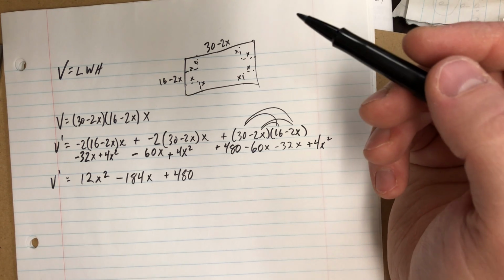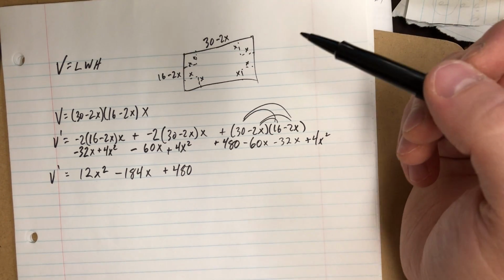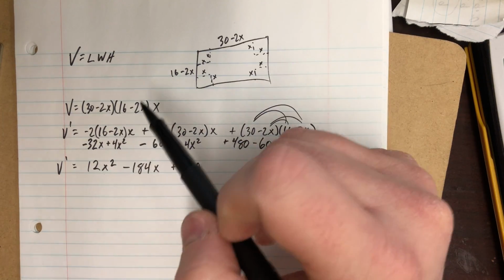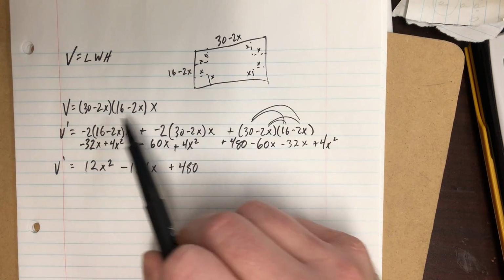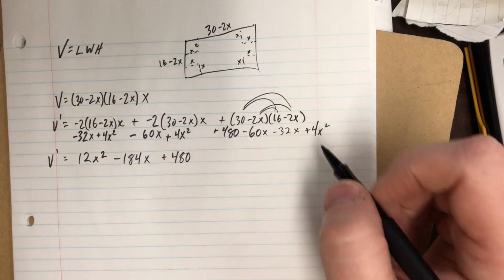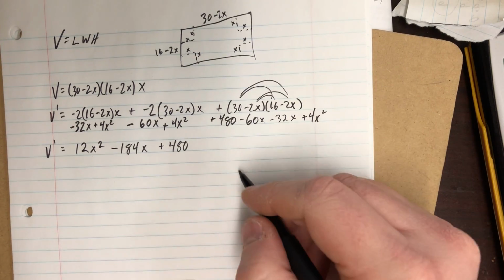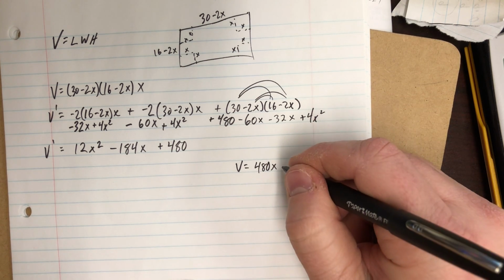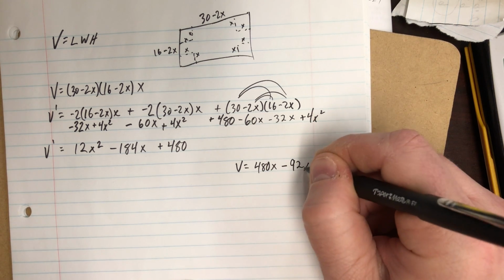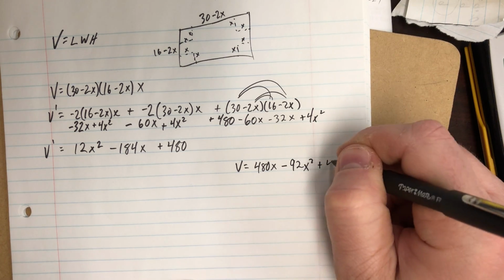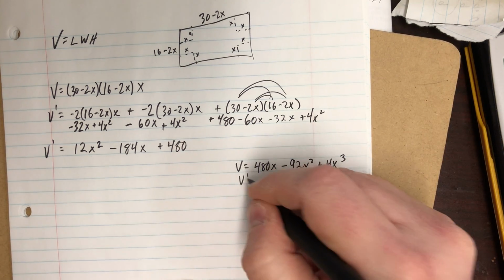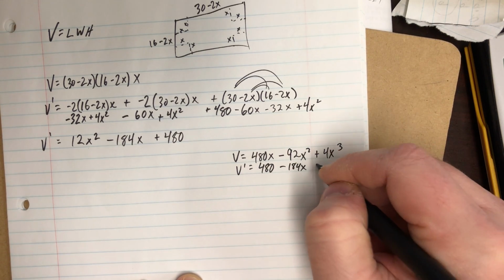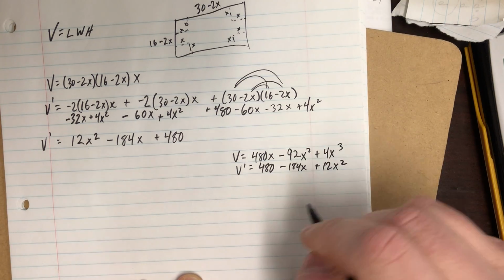So it looks like I might have taken the longer route, because if you're just going to take this and FOIL it out first, I still had to FOIL this part out, and then I just distribute an x. So like that, V is just 480x minus 92x squared plus 4x cubed. So then V prime is going to be 480 minus 184x plus 12x squared. That was a little bit easier.